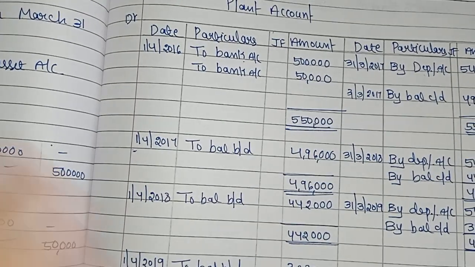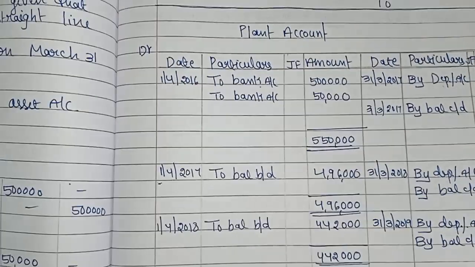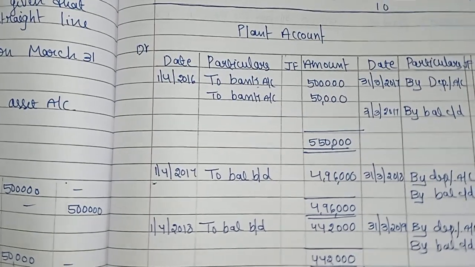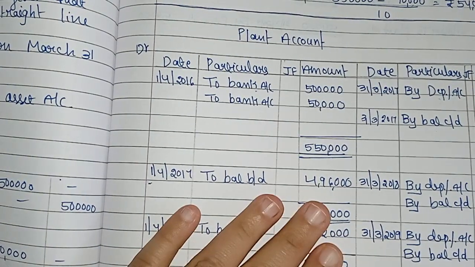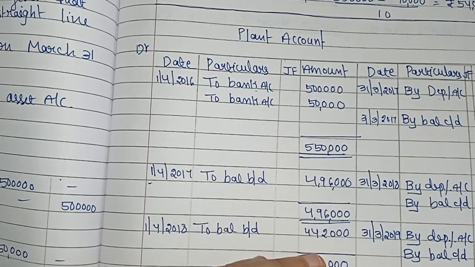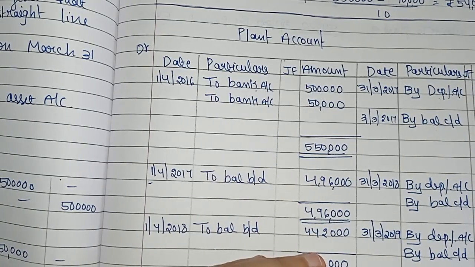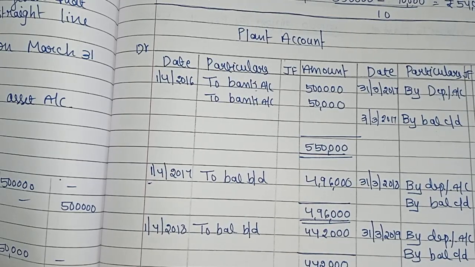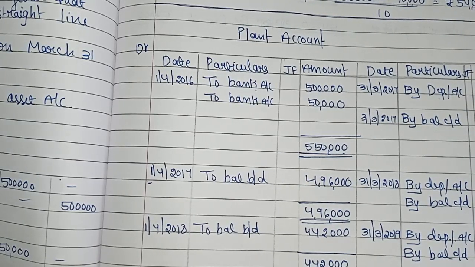Clear? So I hope this class is clear to you all, and in the next class we are going to solve the same problem under the same method, that is under the direct method or asset account method, but under the written down value method. In that problem we are going to follow the diminishing value method of depreciation, or the written down value method of depreciation. Clear?